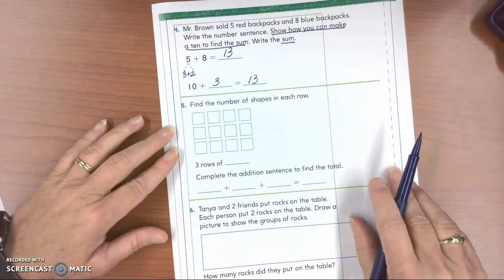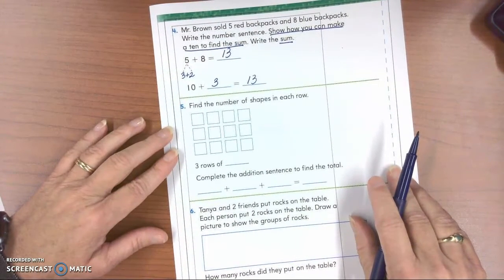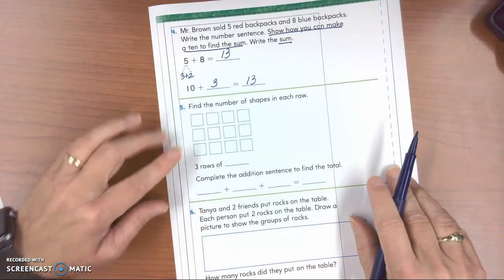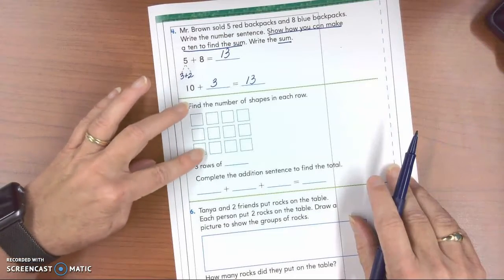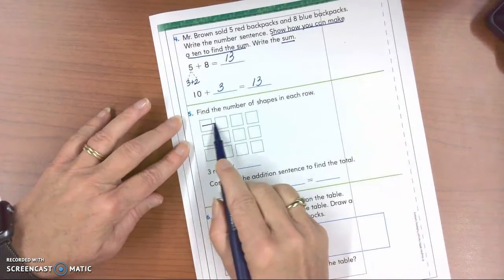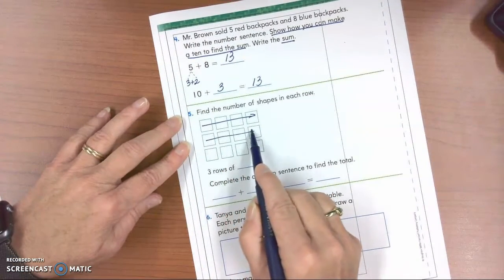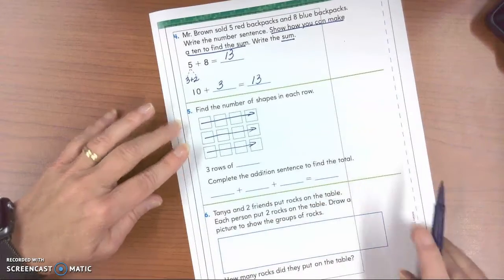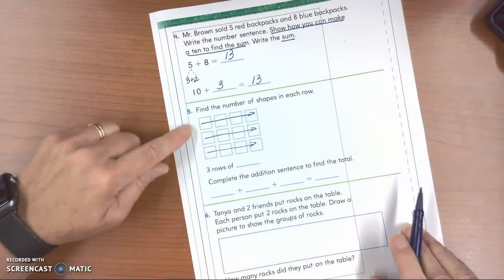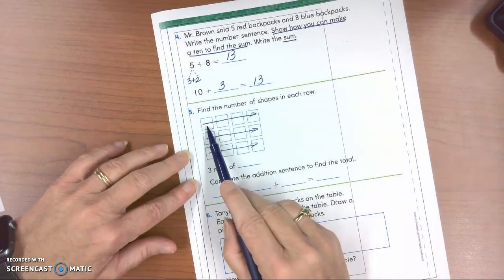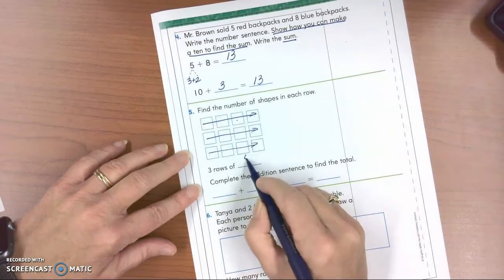Alright, for the second question, it says find the number of shapes in each row. So we have 1, 2, 3 rows, and rows go across. This is a row, this is a row, and this is a row. So there are 3 rows. You can really just count 1, 2, 3, 4. There are 4 in each row.